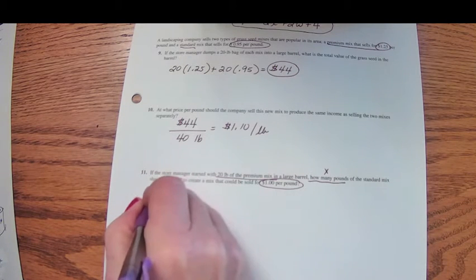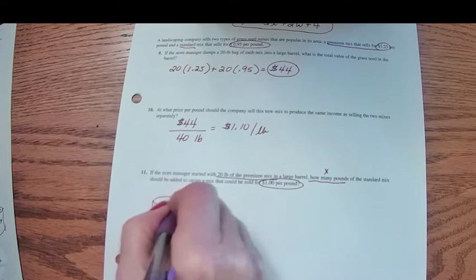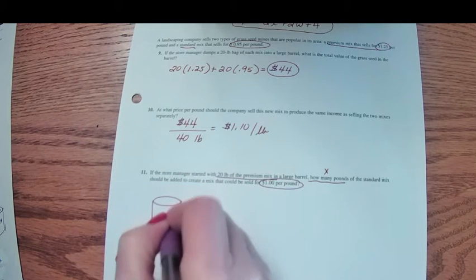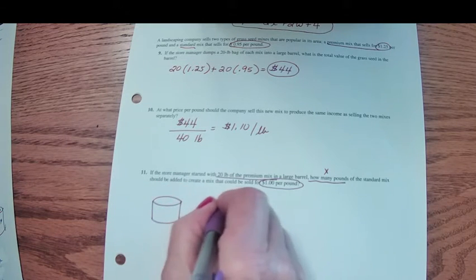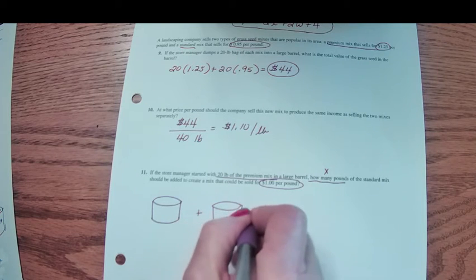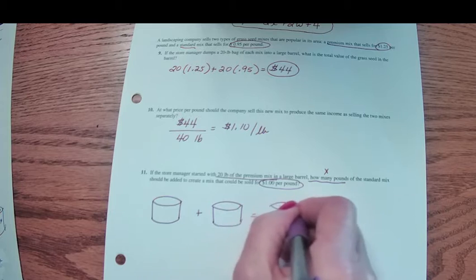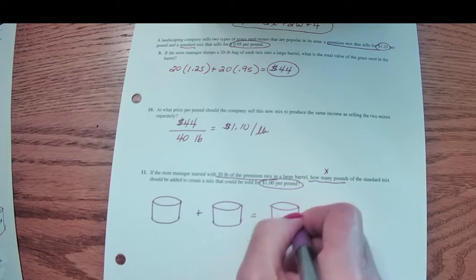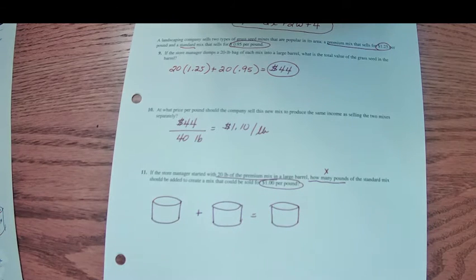All right, so first we're going to draw a model of this. Here's my standard mix, and here's my premium mix. I'm going to add these two together to come up with my resulting mix. We're going to have two pieces of information: the price per pound and the number of pounds.